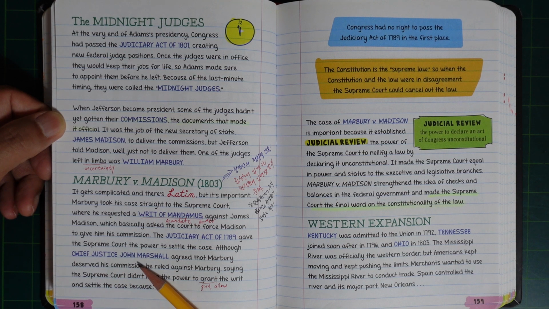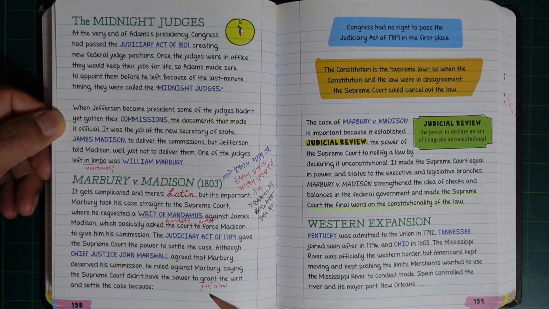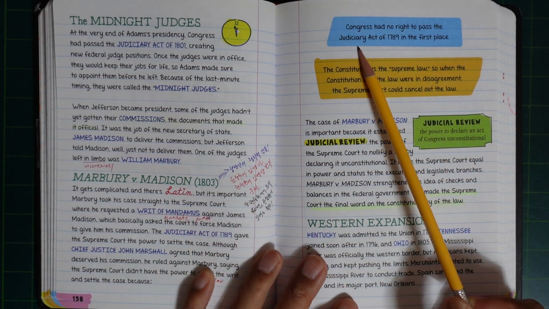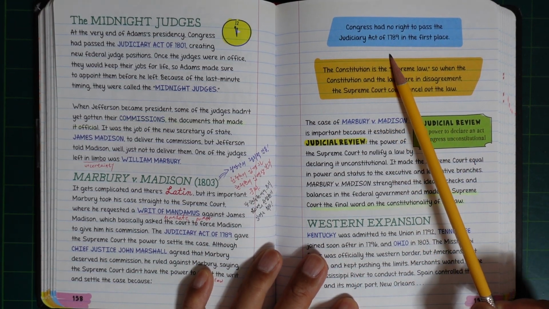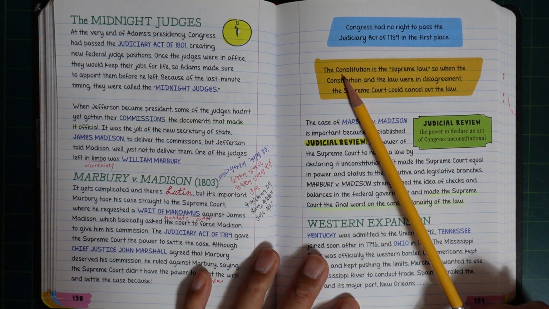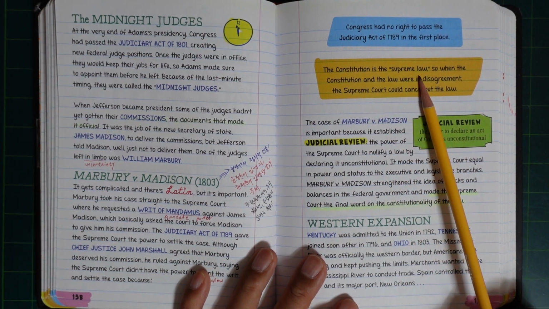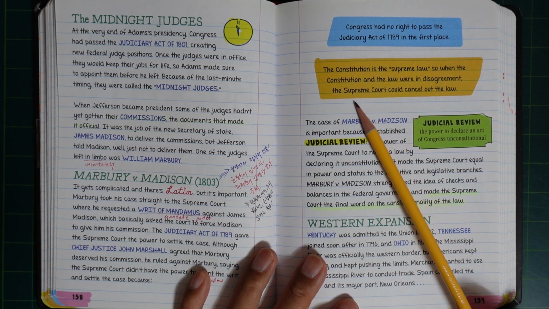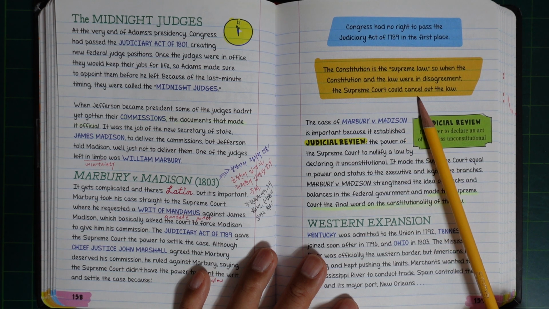Although Chief Justice John Marshall agreed that Marbury deserved his commission, he ruled against Marbury, saying the Supreme Court didn't have the power to grant the writ and settle the case because Congress had no right to pass the Judiciary Act of 1789 in the first place. The Constitution is the supreme law, so when the Constitution and a law were in disagreement, the Supreme Court could cancel out the law.